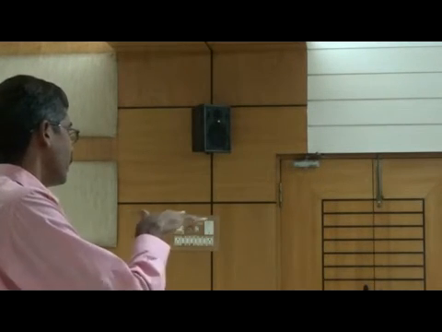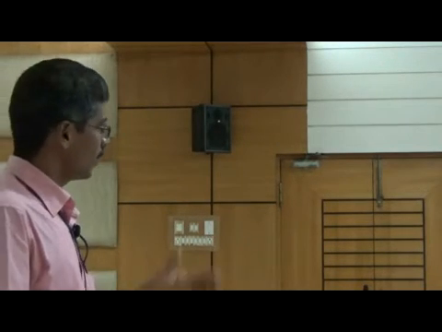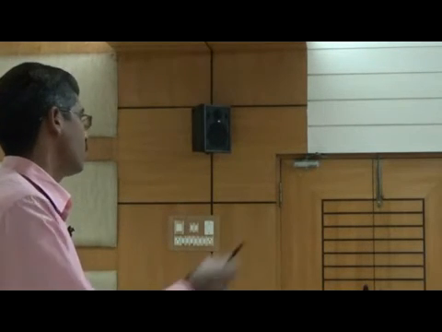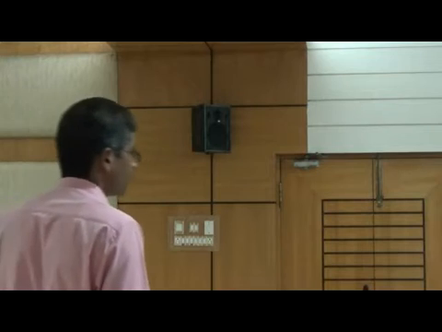You cannot maintain that droop at 0. Zero droop is not at all possible. Some droop is required, but that droop will be varying from some 2% to 5%. That we will be studying in that problem. One of the important topics is sharing of power by the parallel operation of the synchronous machines. You are able to understand the concept?